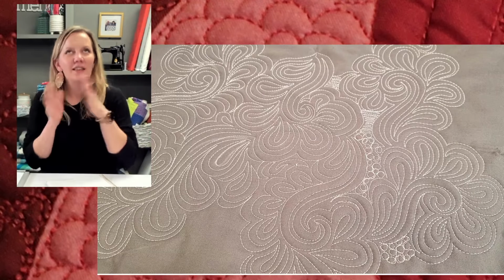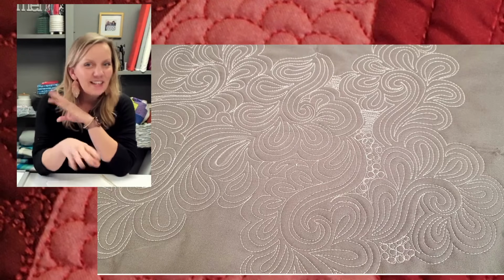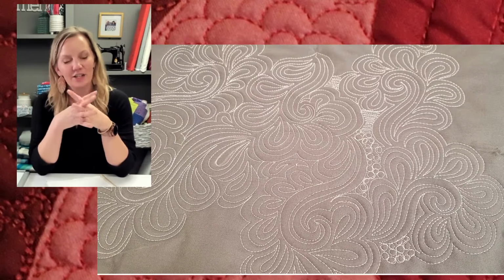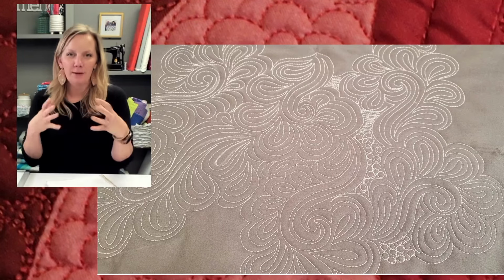And I know I've said this a lot, but it's not the size of the design that determines the density, it's the spacing between the lines. So don't worry too much about the size of it, but definitely keep it within your frame of comfort, right?